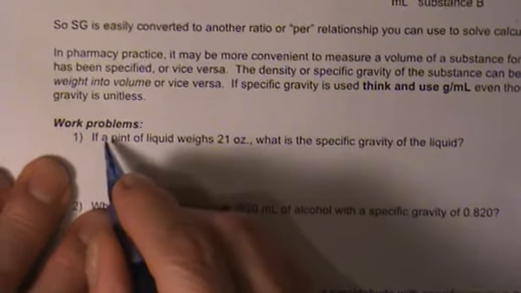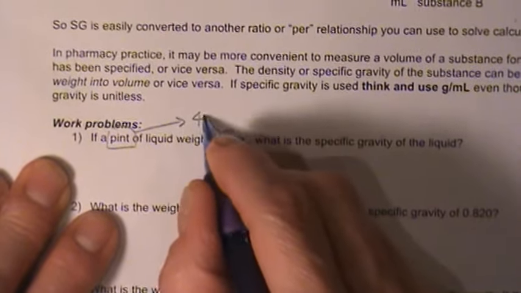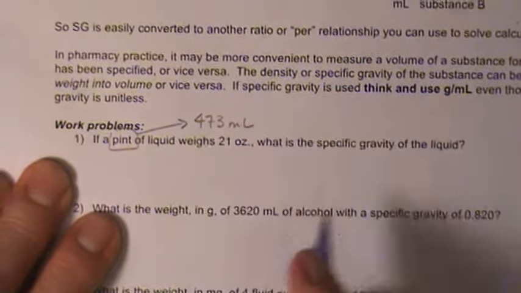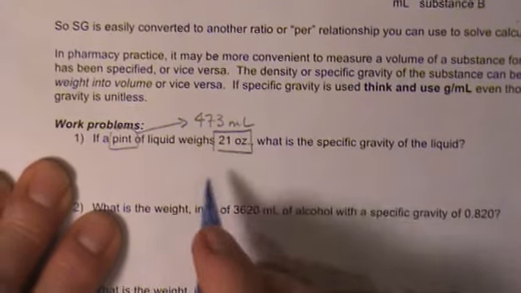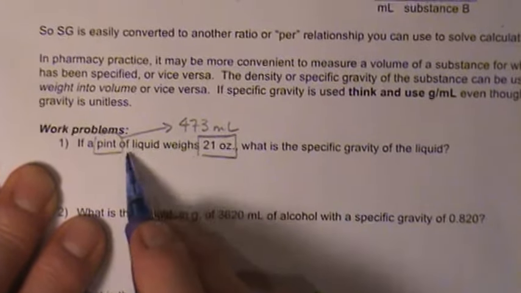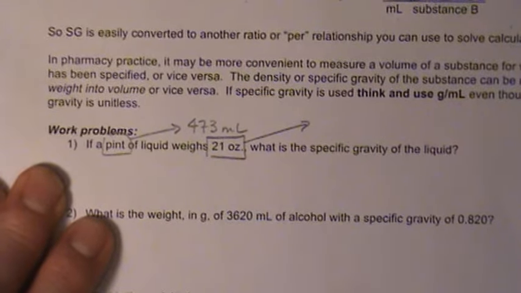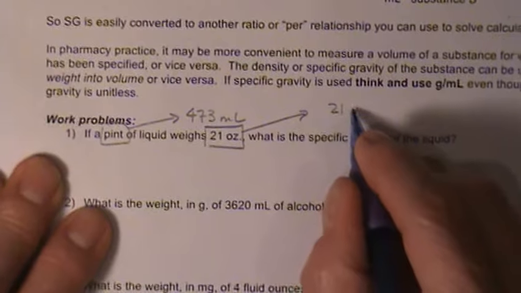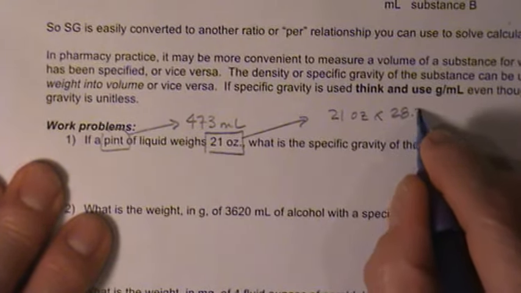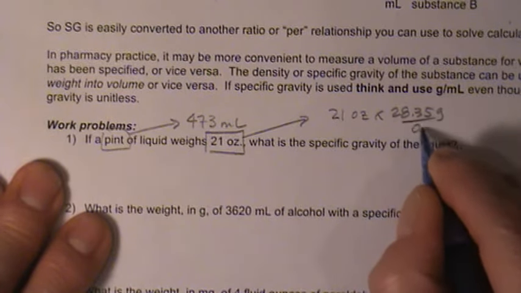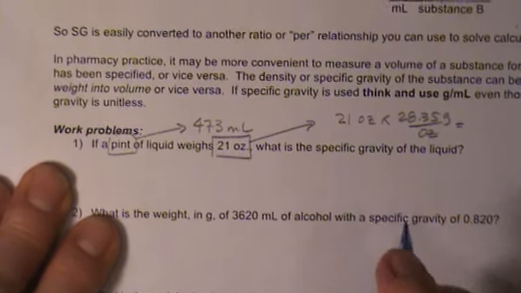So we know that 1 pint, or hopefully you know by now, is 473 mils. Okay, so it's 473 mils of this liquid, and 21 ounces, that's a weight, because we said the pint weighs, so that's going to be our conversion in grams, right? So 21 ounces times 28.35 grams per ounce, and that gives us 595.4 grams.